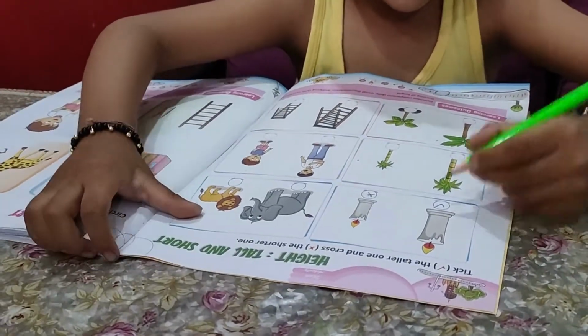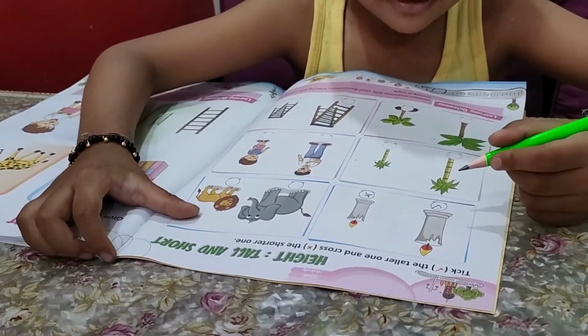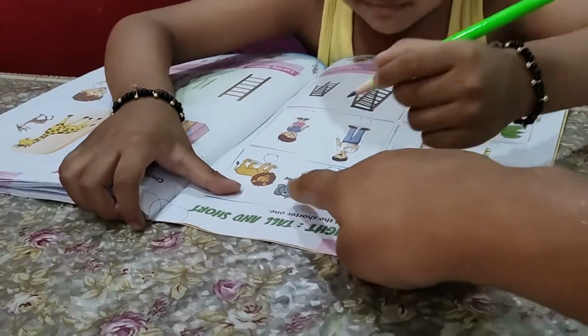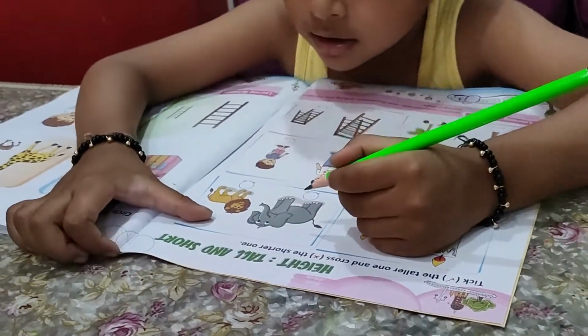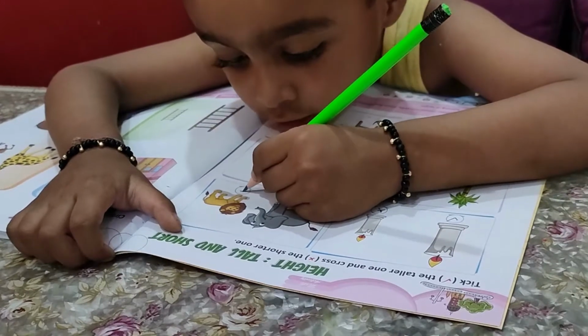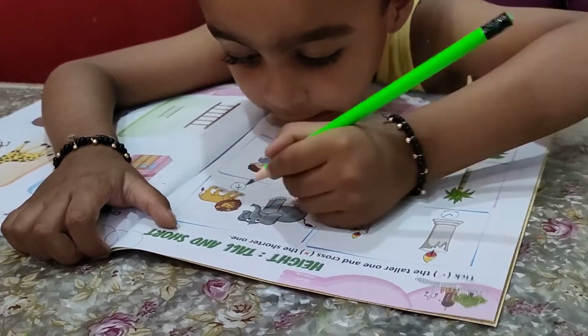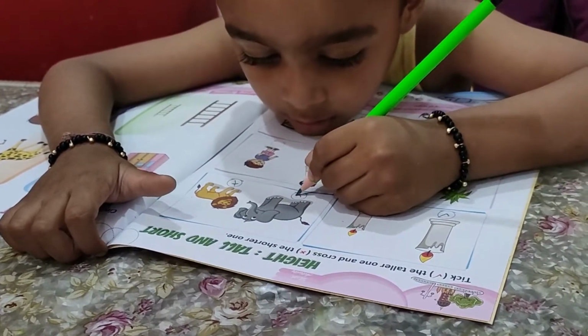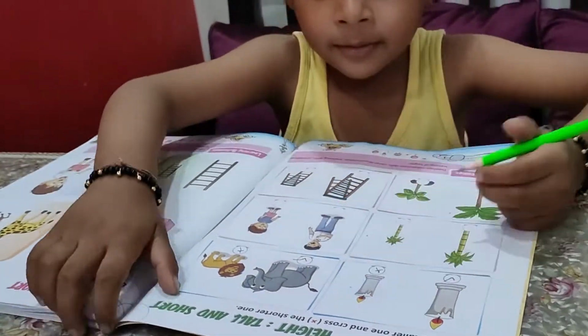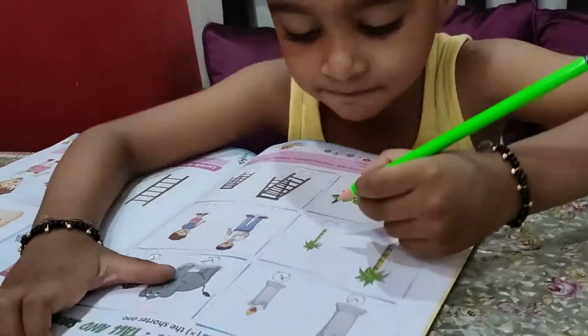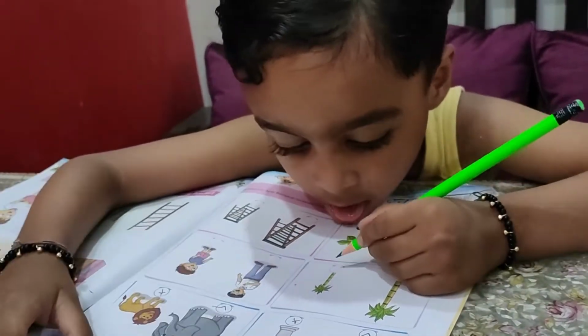Second one. Did you tick it? Yes, very good. Do it. Cross the shorter one and tick the big one. Very good. Next.